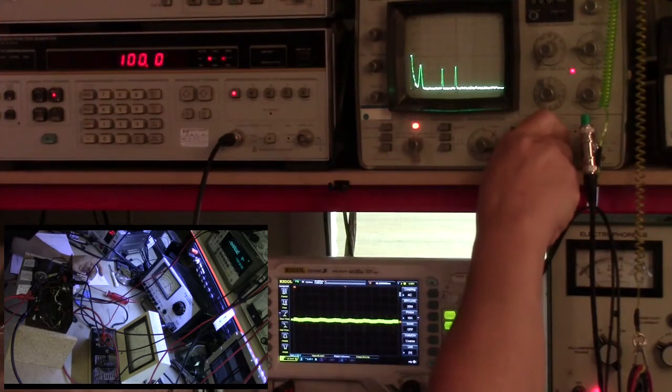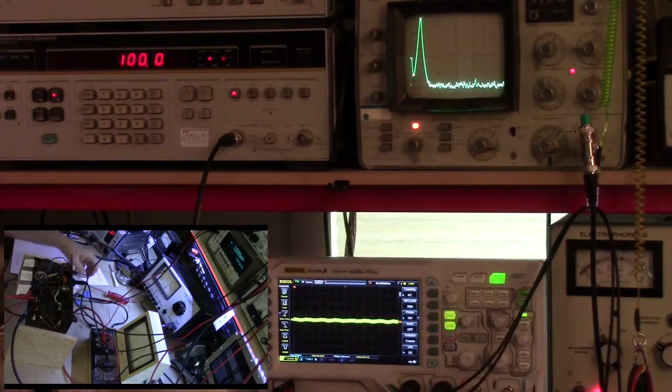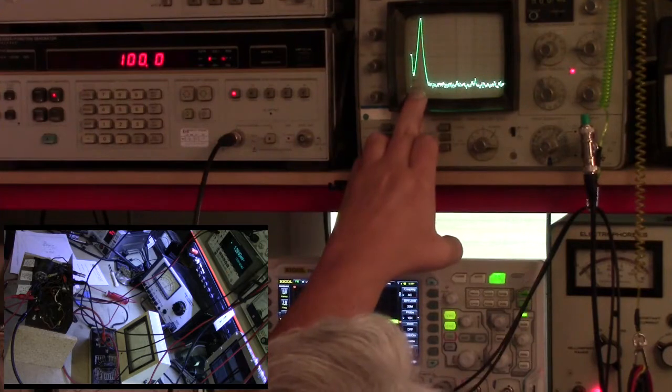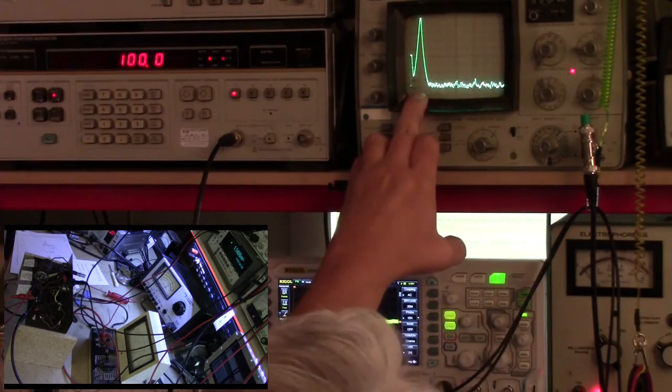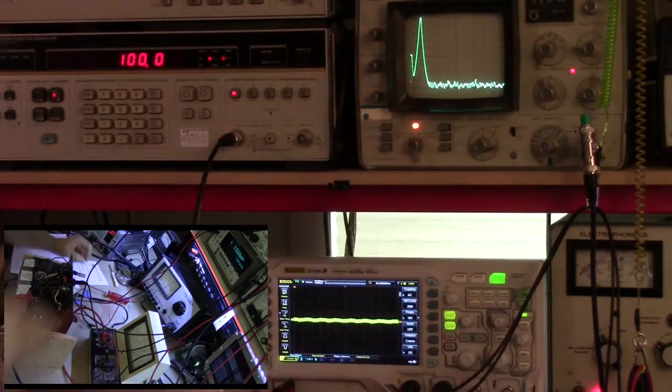So what I'm going to do is we're going to dial this up, and I'll show you that this frequency generator I'm using is very clean. So this is the fundamental, and it is at 1 kilohertz, and you can kind of see, let me get my pointer up here.